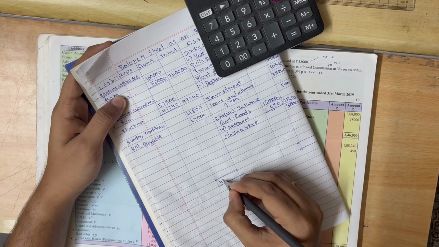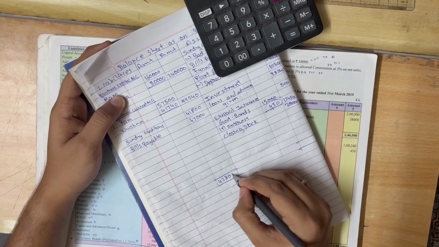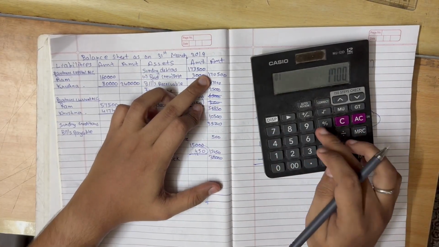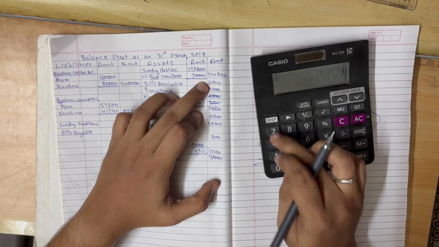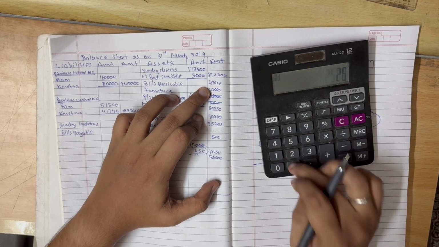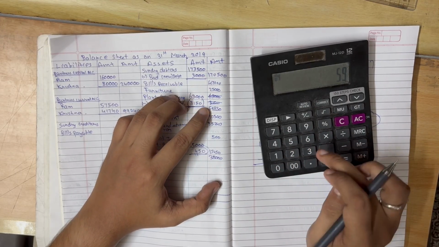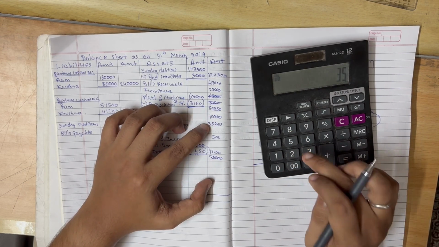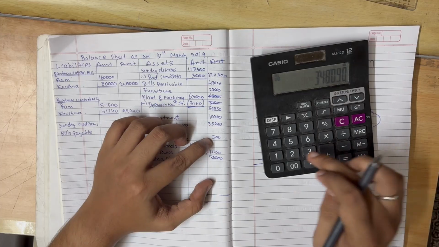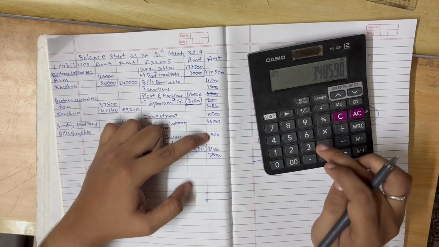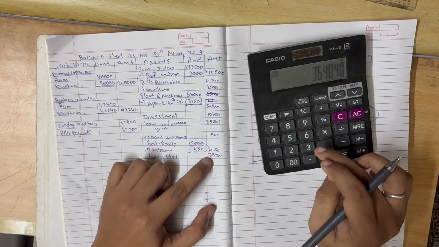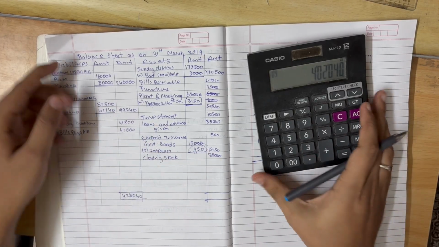We got 4,28,040 rupees. Now let's add the asset side. 1,70,500 plus 47,000 plus 25,000 plus 59,850 plus 10,500 plus 35,240 plus 500 plus 15,450 plus 38,000.